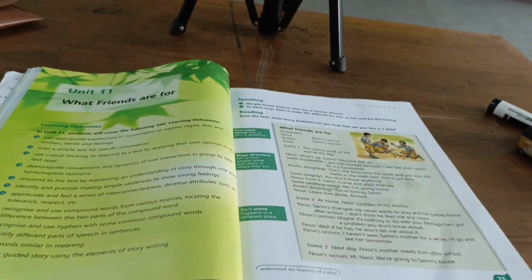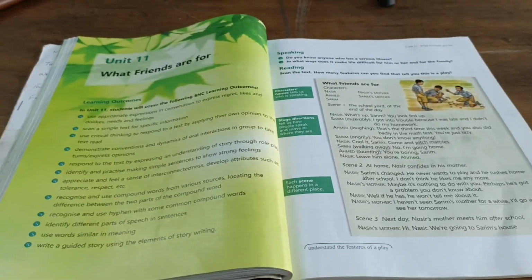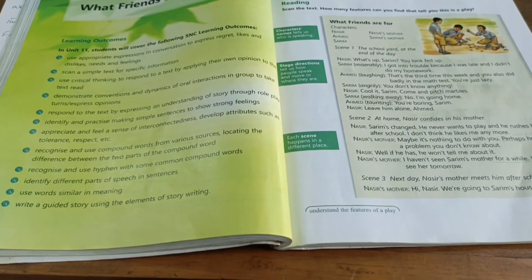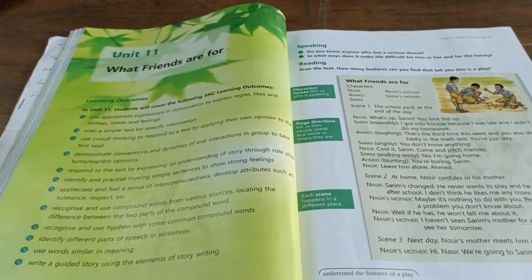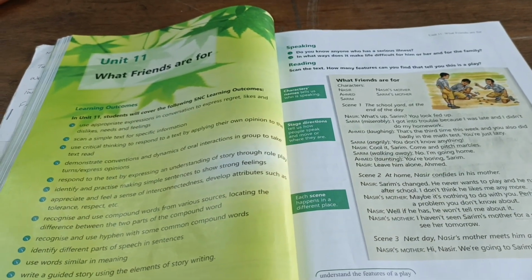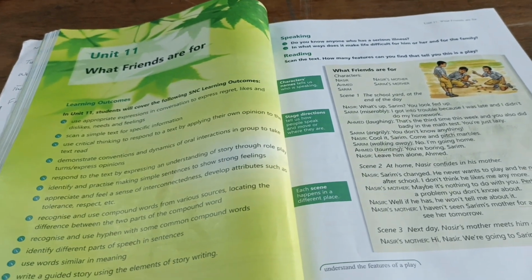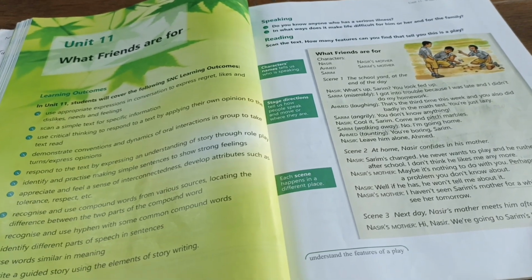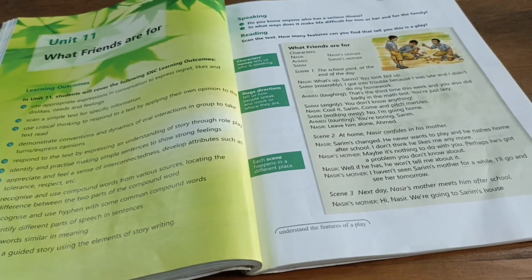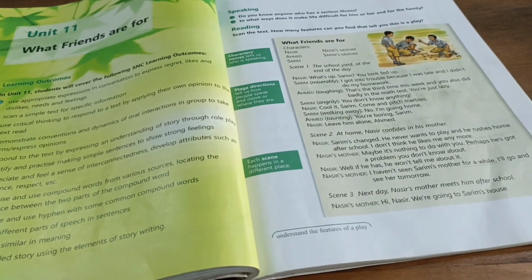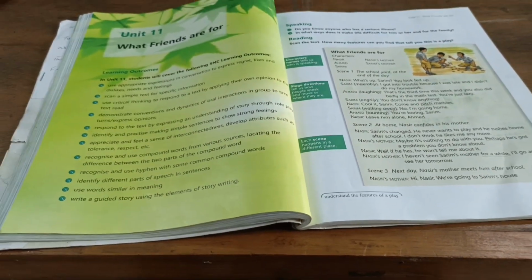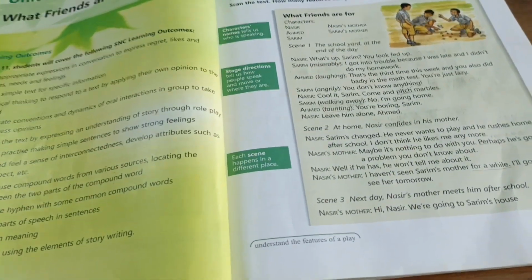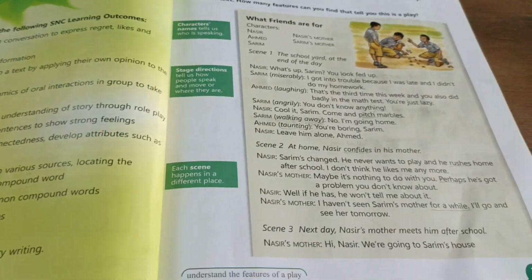Let's do a quick wrap up of this unit, what friends are for. So this is a play, as I've already told you, and it has 5 characters and 5 scenes. The characters are named Nasir, Ahmad, Sarim, Nasir's mother, and Sarim's mother. Scene 1 is in the schoolyard. Scene 2 is at Nasir's home. Scene 3 is that they are going to Sarim's house, scene 4 is that they are cooking for each other, and scene 5 is that they are helping each other and saying thank you to each other.